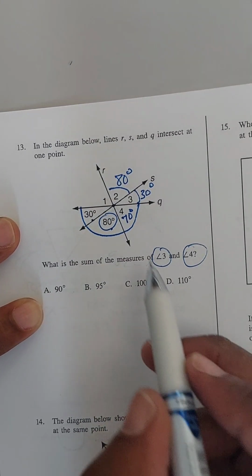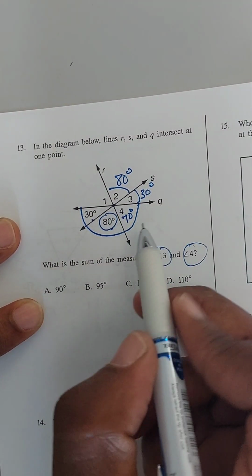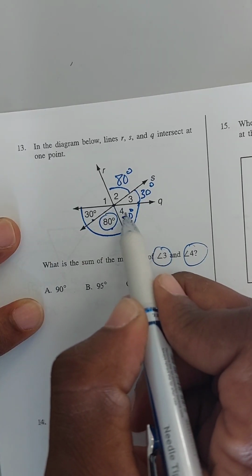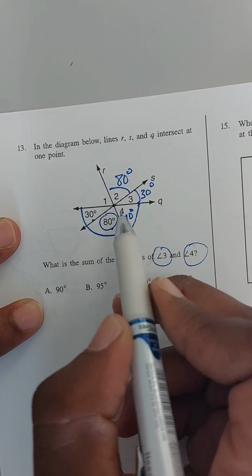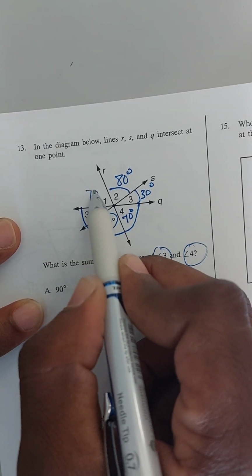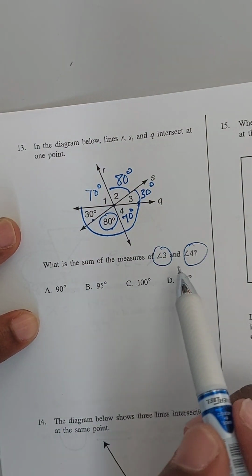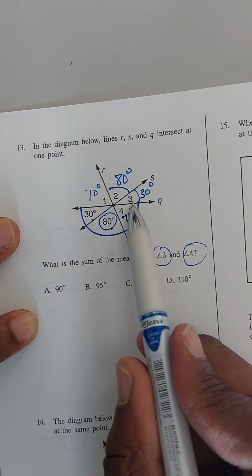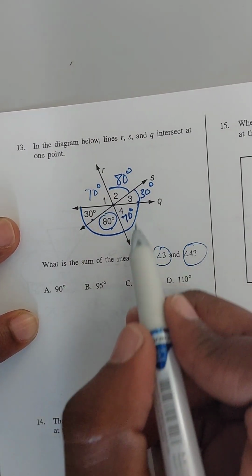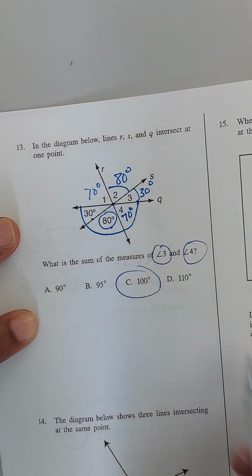So now that gives us the measure of all the angles, because angles 4 and 1 are vertical, so 1 is 70 degrees. We know all the angles now. We can find the sum of the measures of angles 3 and 4, and that will be 30 plus 70, which is 100 degrees.